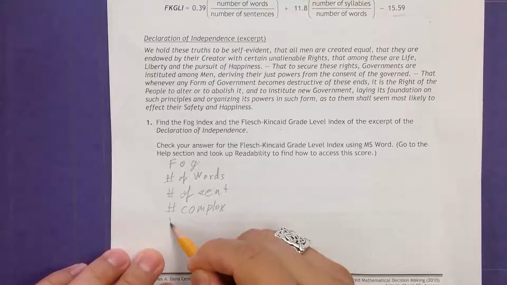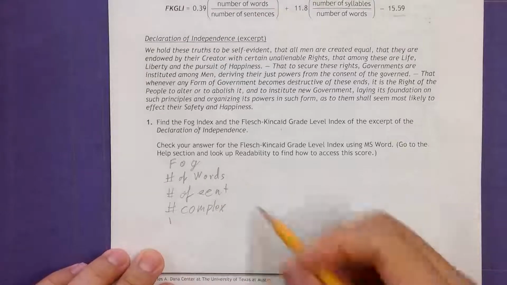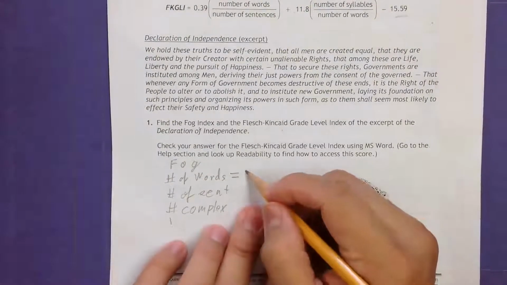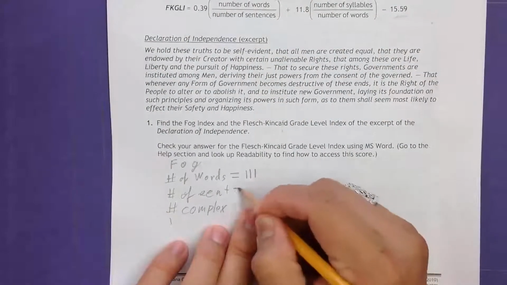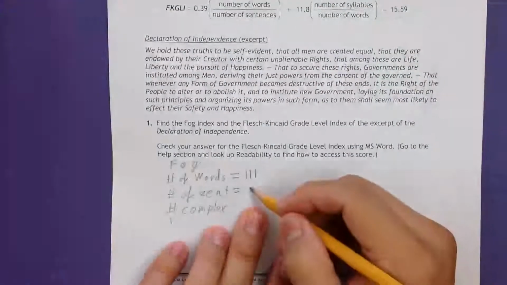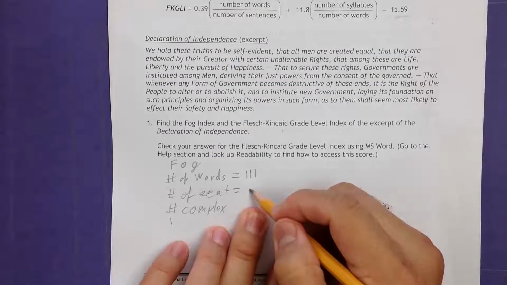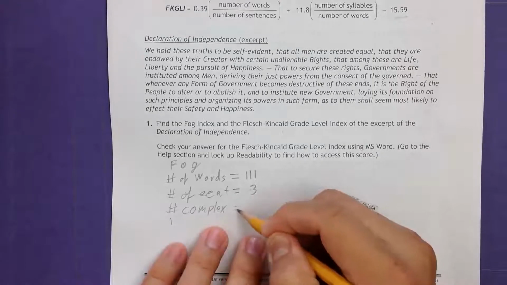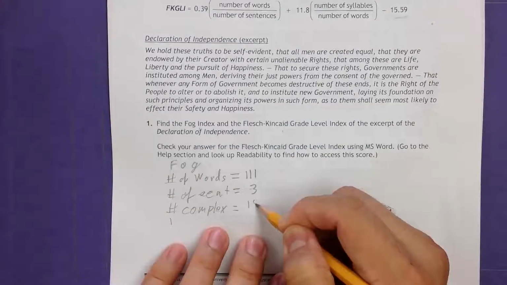Okay, in this excerpt we have 111 words. If we actually count the number of words, we're going to get 111. The number of sentences here is 3. The number of complex words is actually 15.